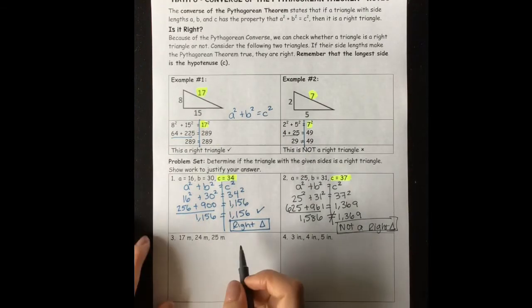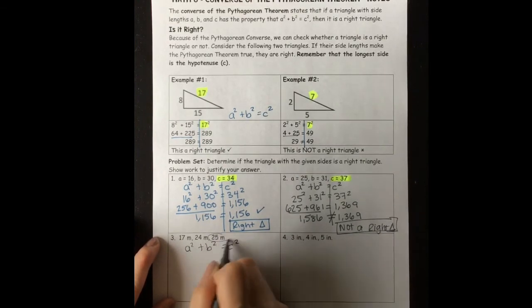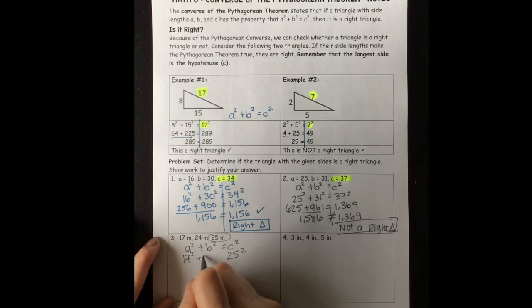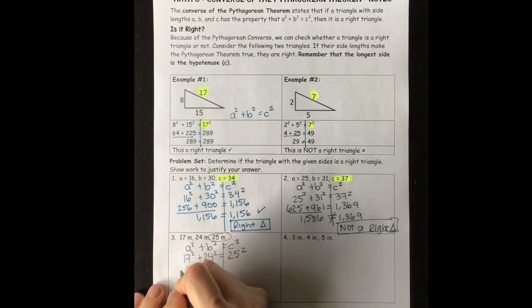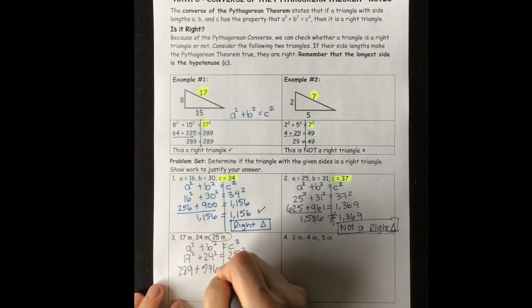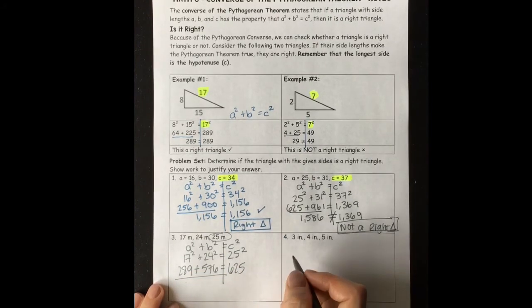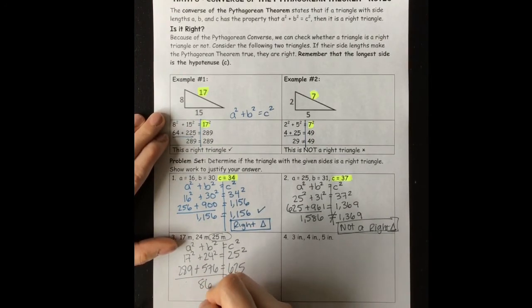Okay, for the next one, we have a squared plus b squared equals c squared. Our longest length is 25. I'm going to just take the units out and just work with the numbers here. 17 squared is 289. 24 squared is 576. 25 squared is 625. When I add those together, 289 plus 576 gives me 865. That does not equal 625, so this is not a right triangle.